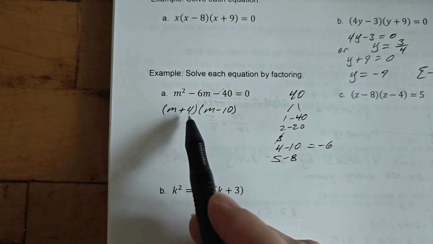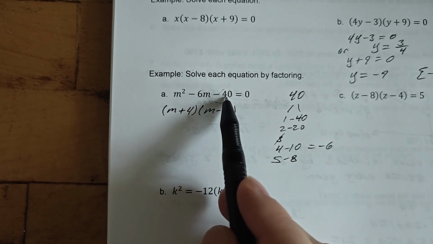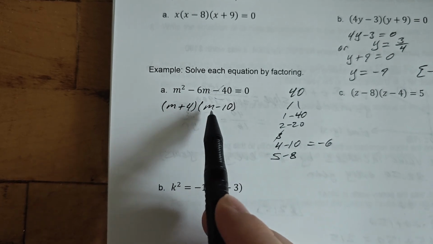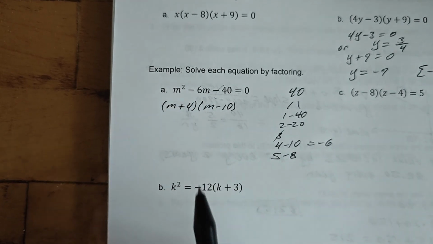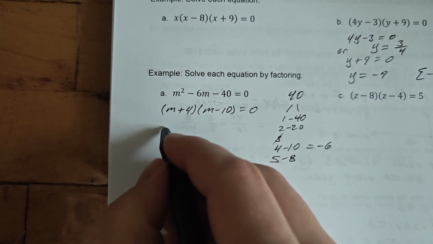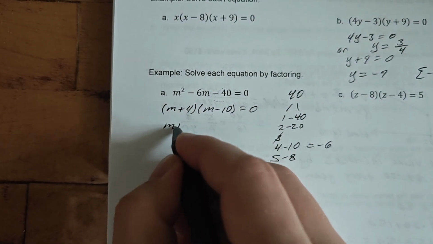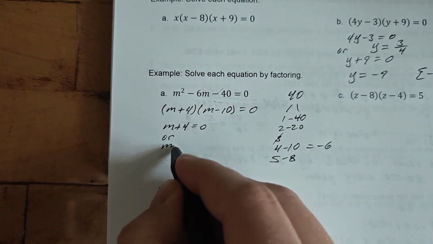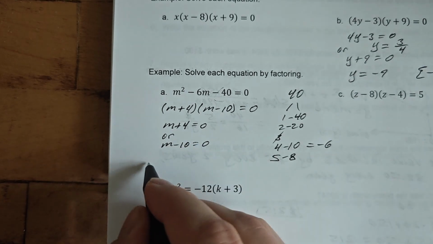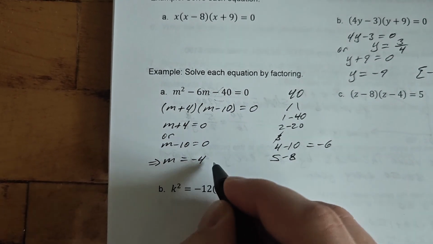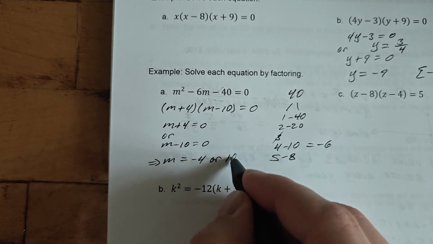And if you multiply this back out, you would see 4 times negative 10 gives us the negative 40. M times negative 10 plus 4 times m would give us the negative 6m. This right here is equal to 0. So that means that each one of these terms, m plus 4 equals 0, or m minus 10 equals 0, which means m is equal to negative 4 or positive 10.